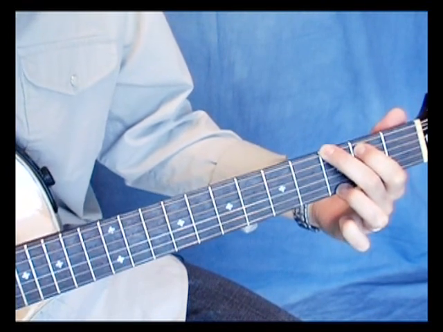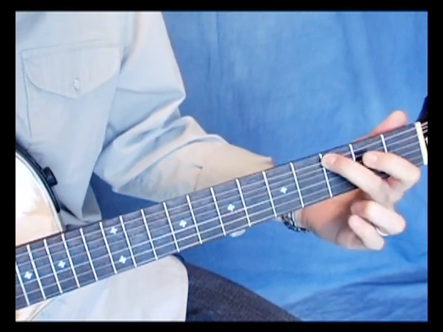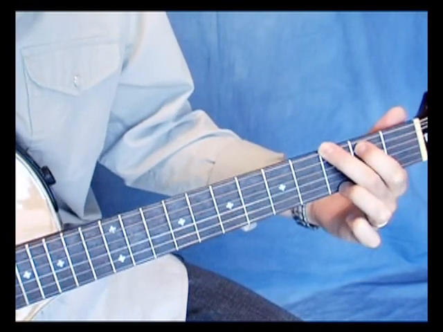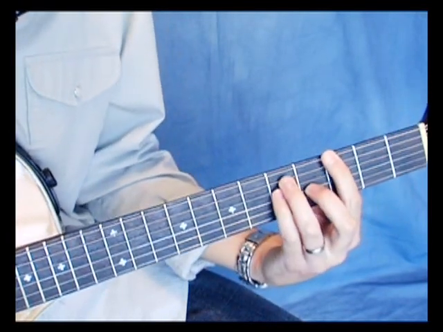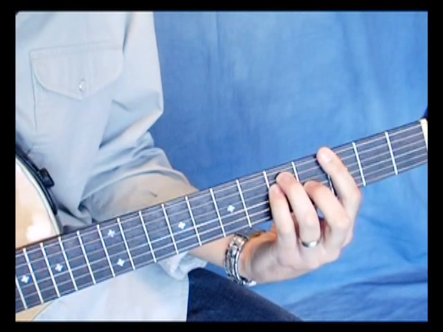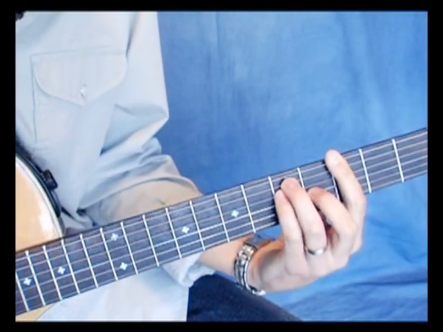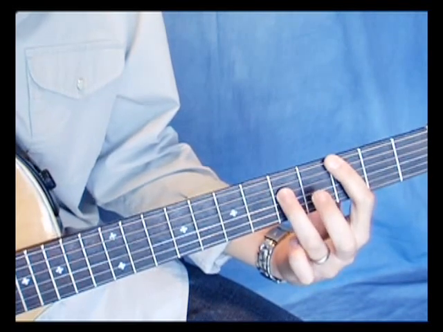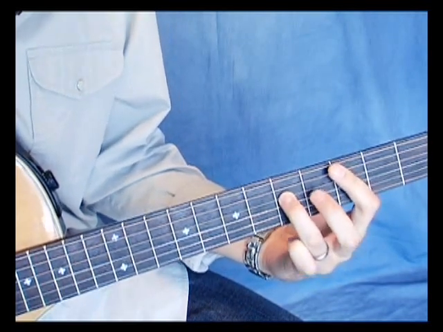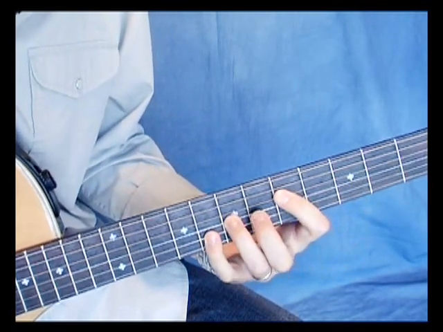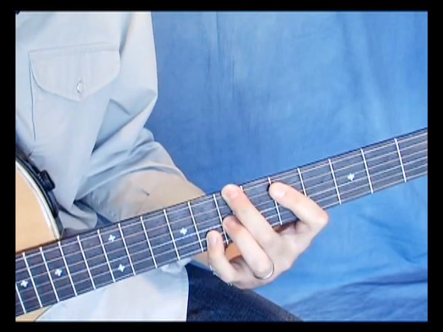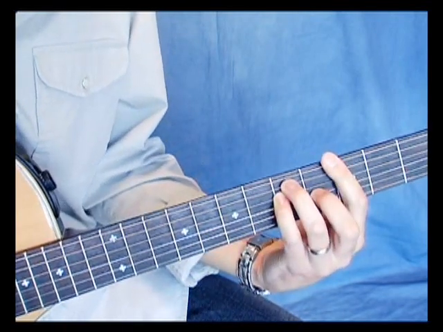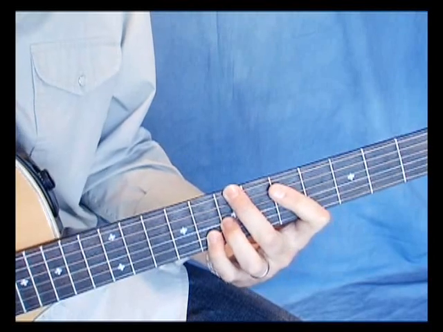This is a G form G chord. Here's the root G. The G form always connects to the E form. Here's your root G. Here's your octave root G. Put your index on that. You can build the D form. The E form always connects to the D form.